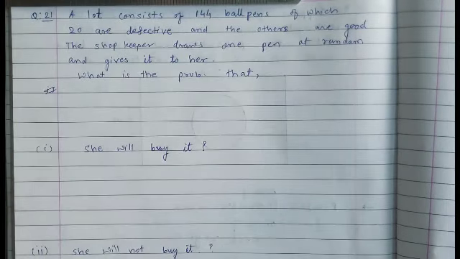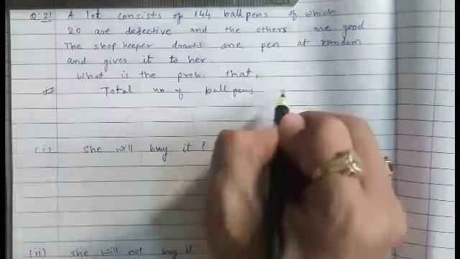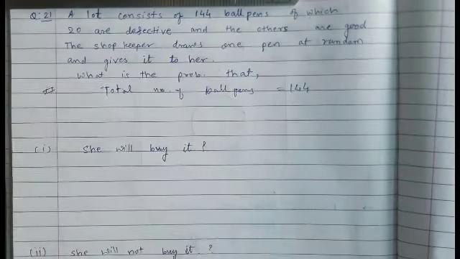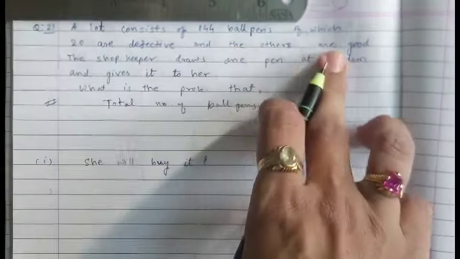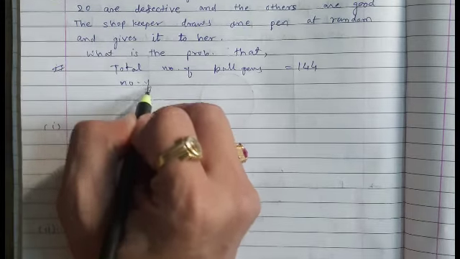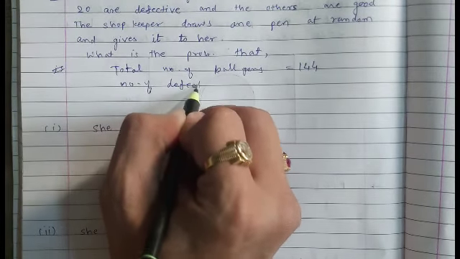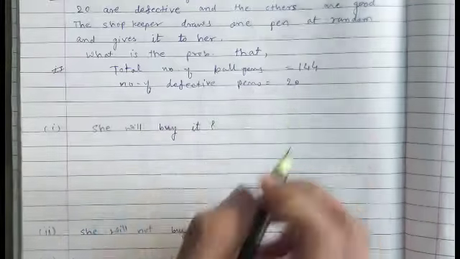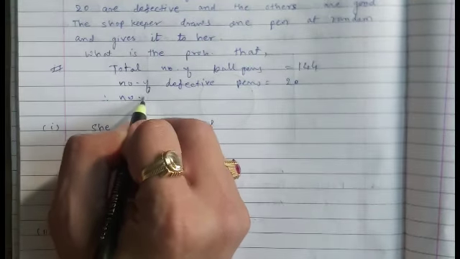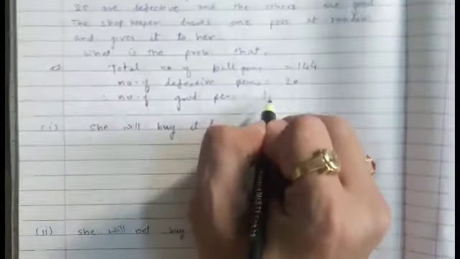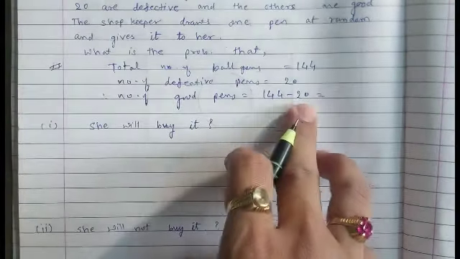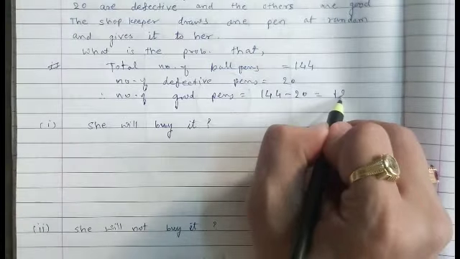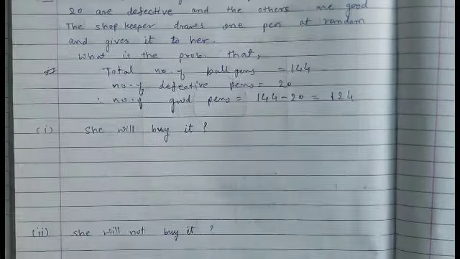Now in this case the total number of ball pens is equal to 144, of which 20 are defective. So the number of defective pens equals 20. Therefore the number of good pens will be total pens minus defective pens, that is 144 minus 20, we get 124 pens.